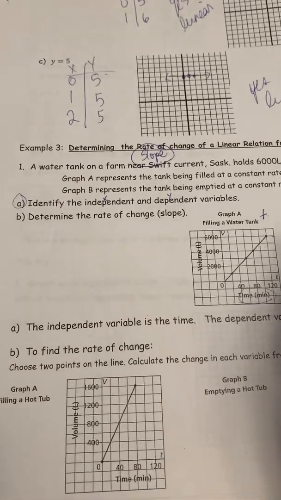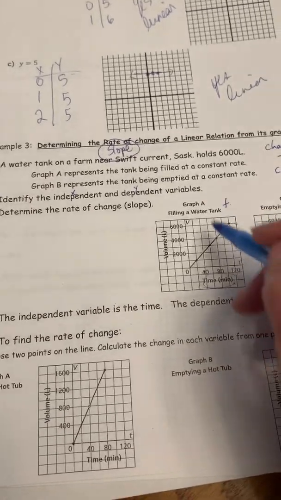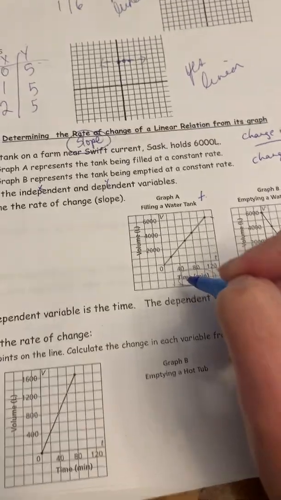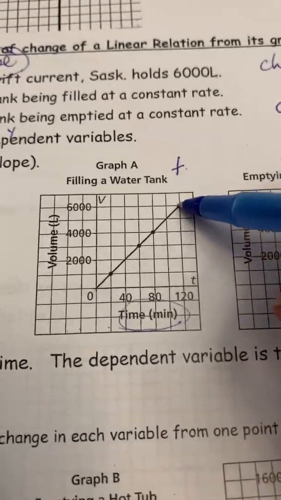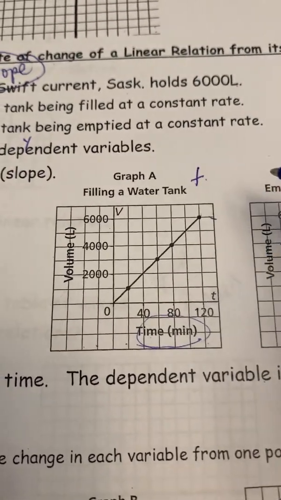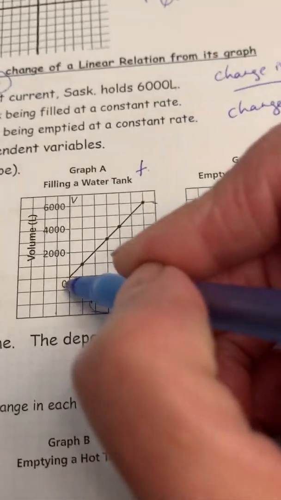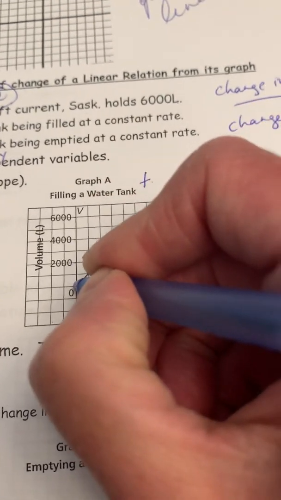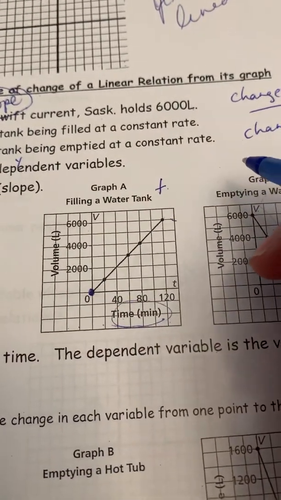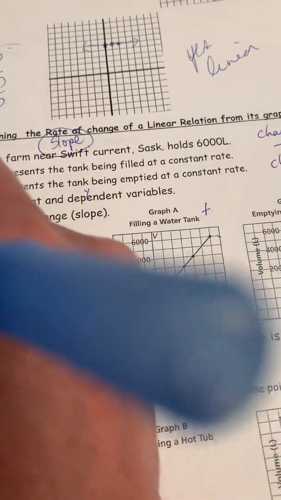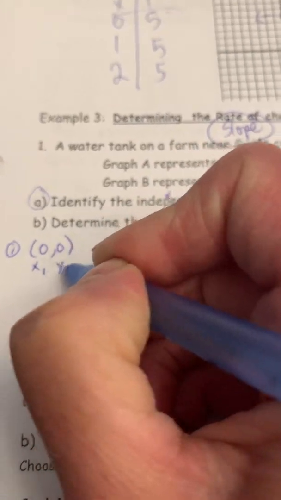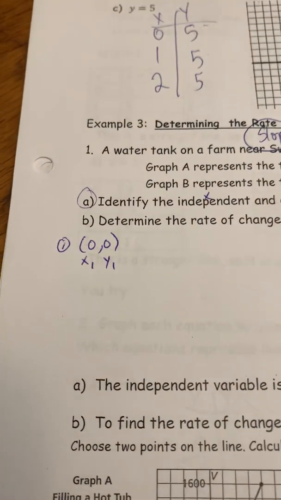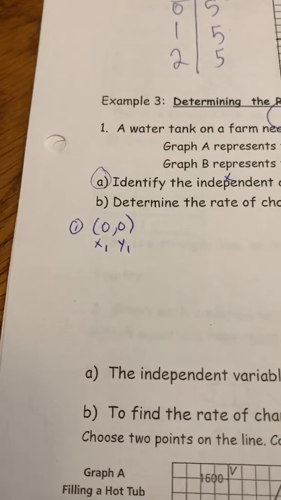Now we're going to determine the rate of change, slope here. So what we need to do is pick 2 points on the graph, and they have to be points that cross at the corners. Now I'm going to show you what I usually do. If it happens to go through the point of origin, I always pick that one, because that is 0, 0, which is so easy. Point 1, I'm going to say is 0 and 0. And if I pick that, this is my x1 and this is my y1. Why? Because that's what I picked first. That's what makes them the ones.